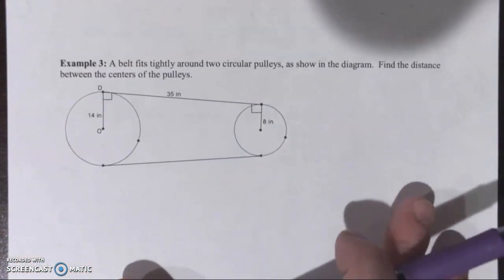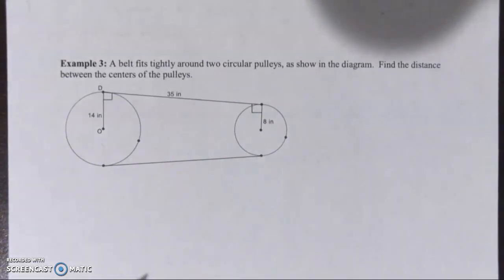Example 3, a belt fits tightly around two circular pulleys as shown in the diagram. Find the distance between the centers of the pulleys.